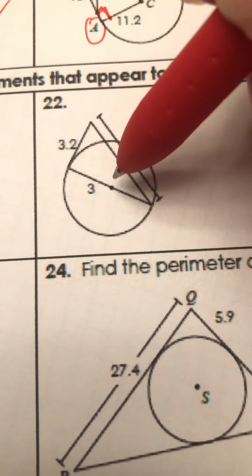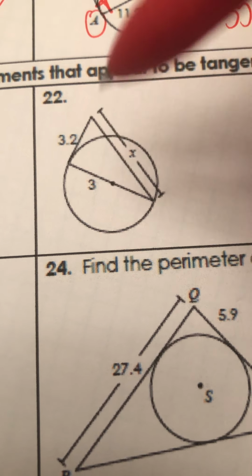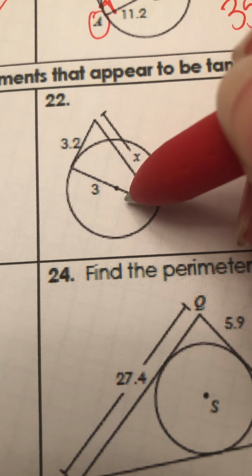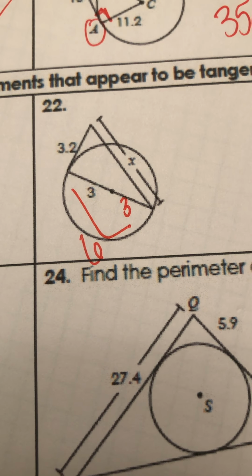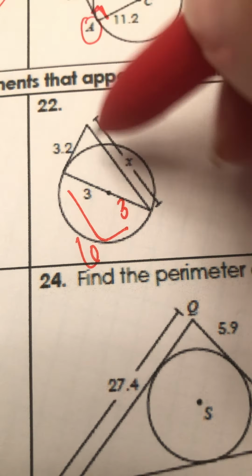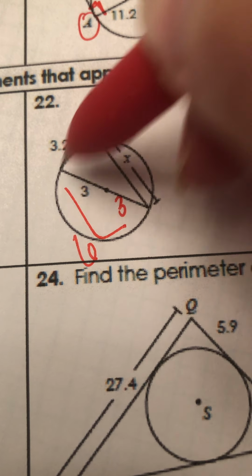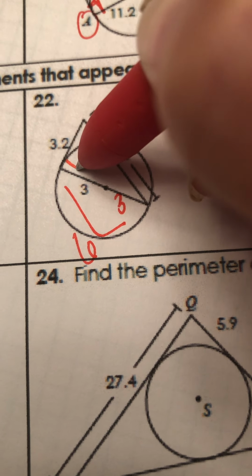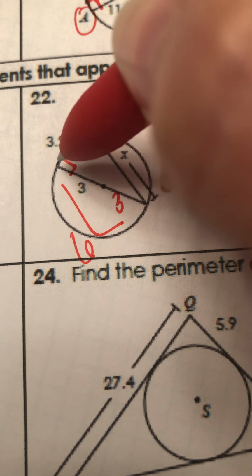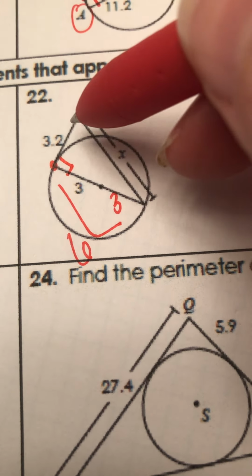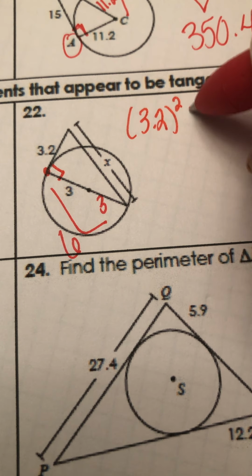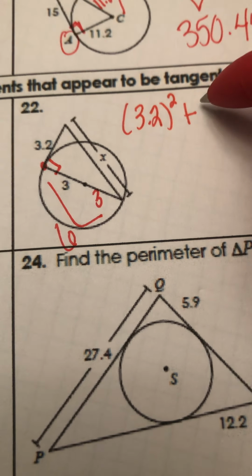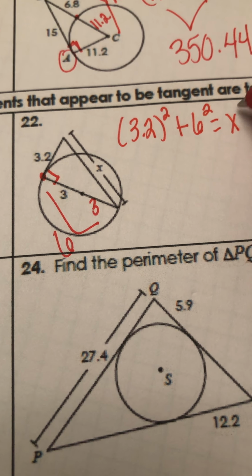Okay, let's look at number 22. So from the center to the side is my radius of 3. The center to this side is my radius of 3. So this whole thing has a length of 3 plus 3, or 6. Now, it appears that this 3 2/10 is my tangent line, so it should be perpendicular with my radius and diameter at the point of tangency. So this gives me, once again, a right triangle. So my leg, 3 2/10 squared, plus my other leg, which is 6 squared, should equal my hypotenuse, which is x squared.